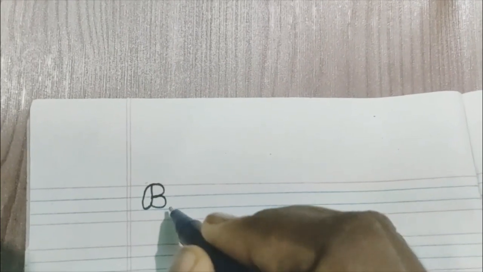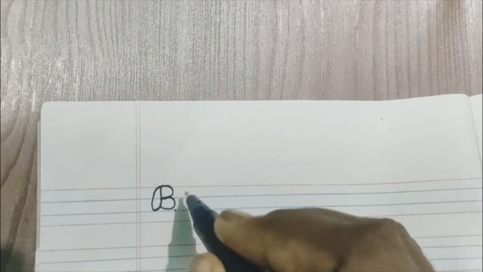Students, now we are going to write some words from the letter B. The first word we are going to write is blanket. I am going to start from the baseline only, but it starts from headline. Just draw a line like this, and again a curve, and again a curve. That is B. Now we are going to write the letter L, small l.